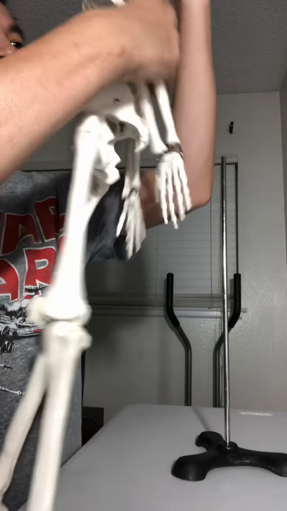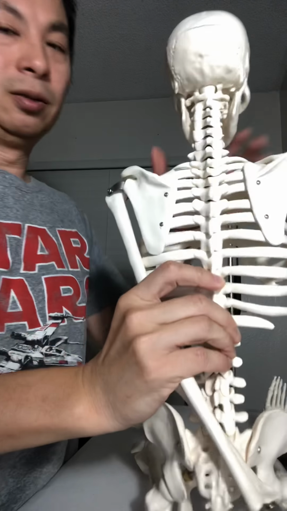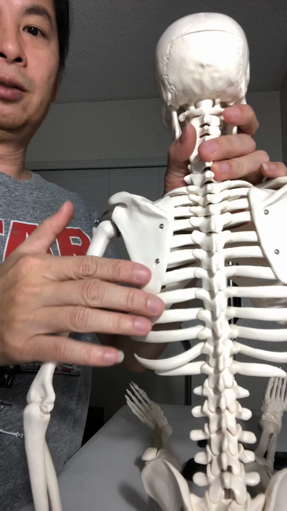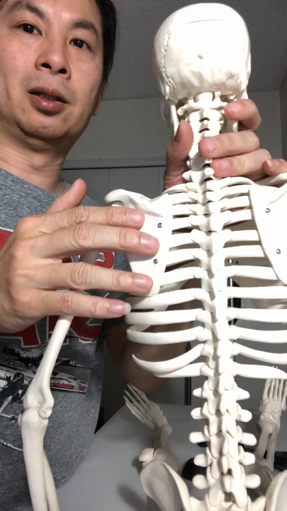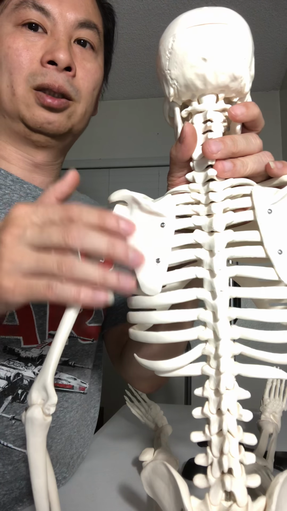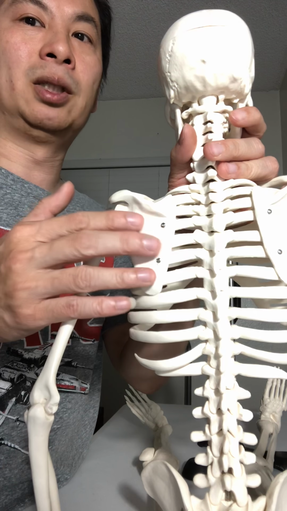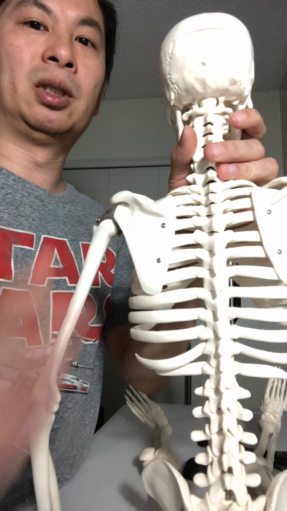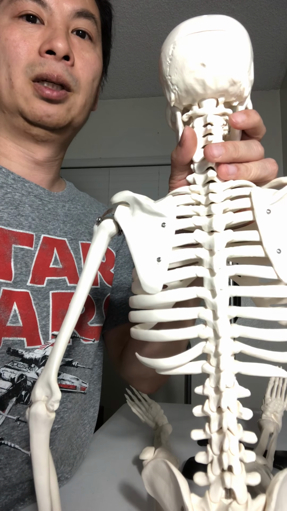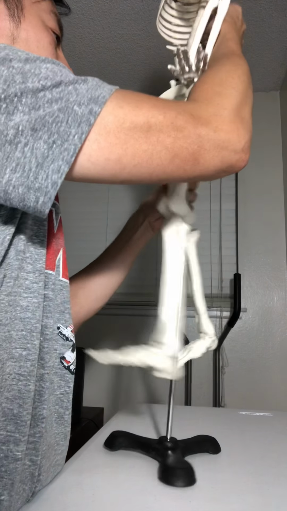And the next example I'm going to show you is the scapula. And that's this right here, and it protects the organ, the lungs, and it has a lot of muscles attached to it. But one example is the deltoid muscle. Okay, and then I'm going to go ahead and put that back up here.